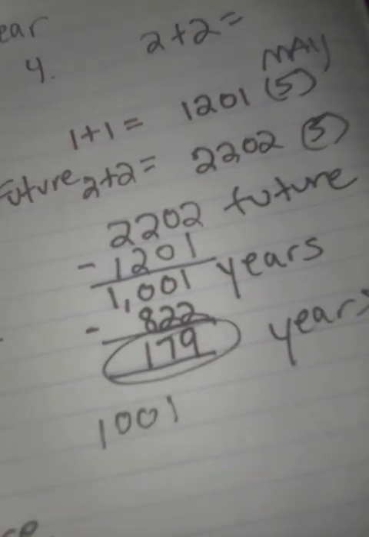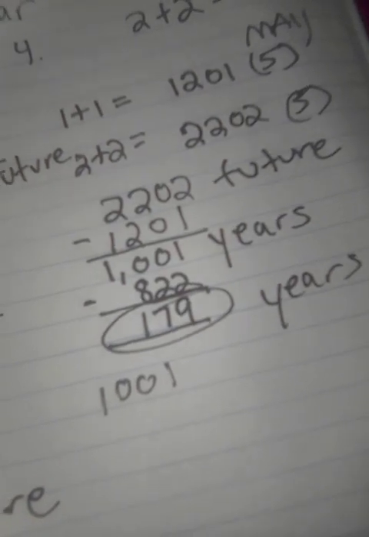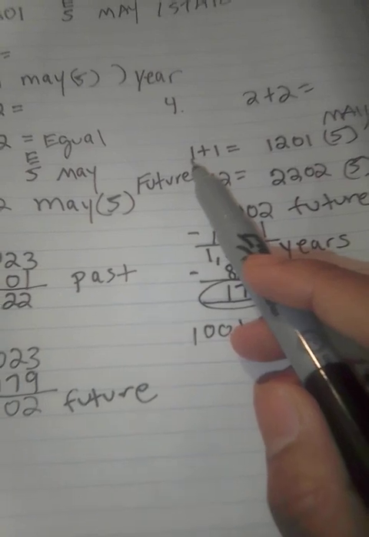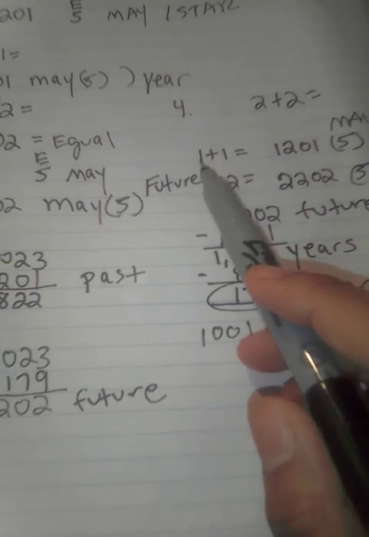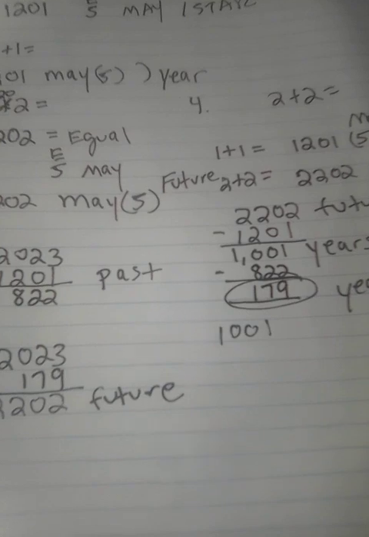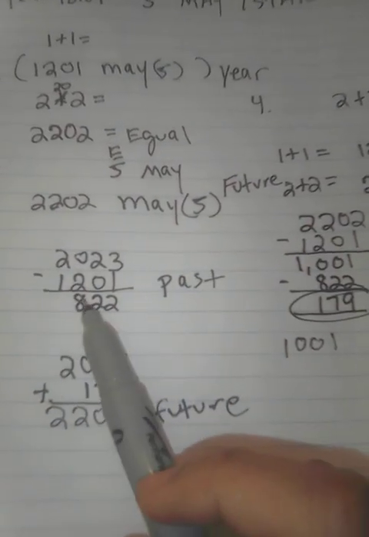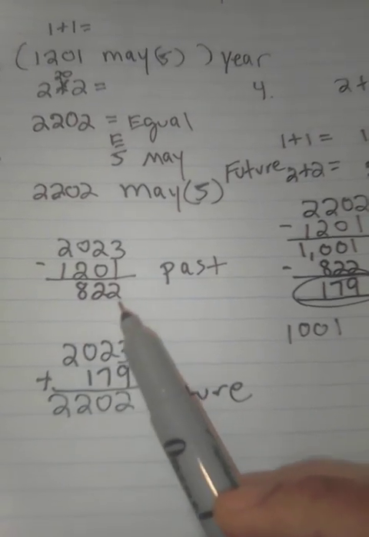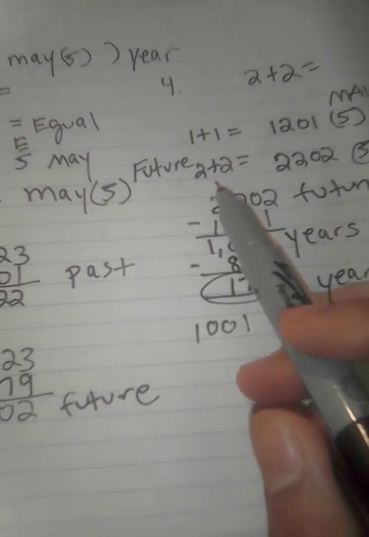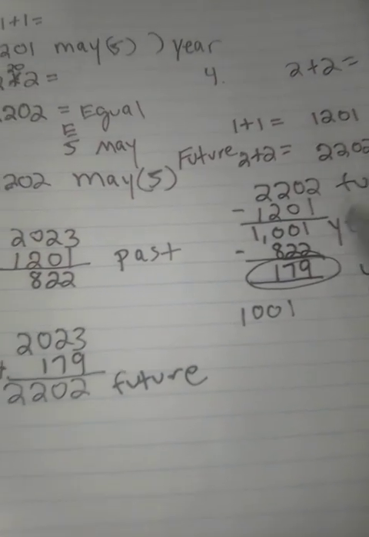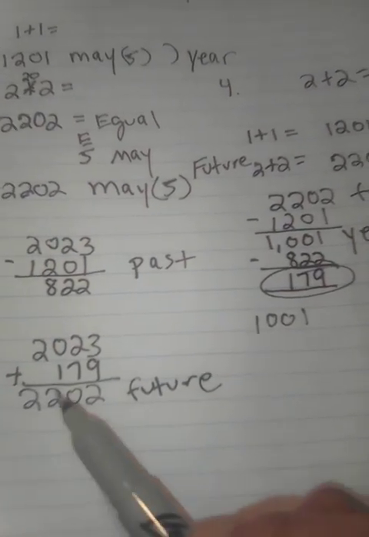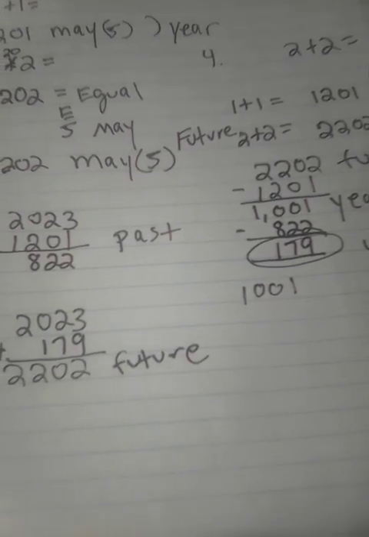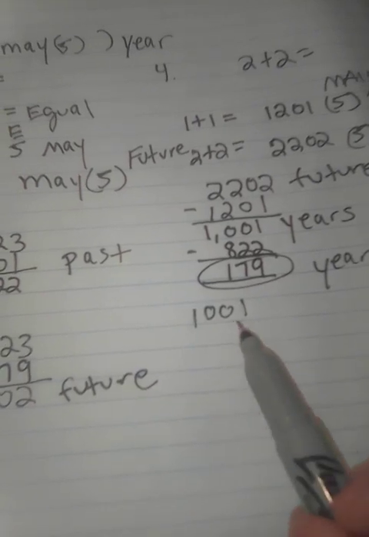We have not reached 1,001 years, because you know why? We are still in 1 plus 1. We are still in the 1,001 year mark. We haven't reached the 1,001 year mark. We're only in 2023, we will only reach 822 years. In order for us to get to 2 plus 2, which is the year 2202, which is the future, we got 179 years more to go before we can reach 1,001 years.